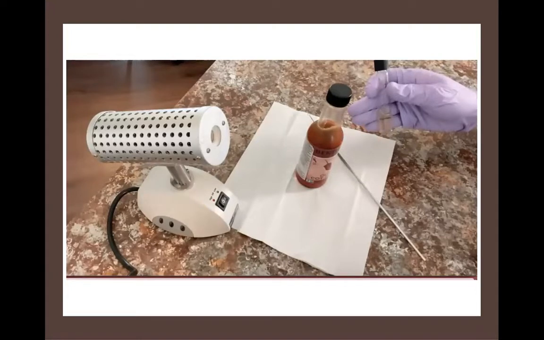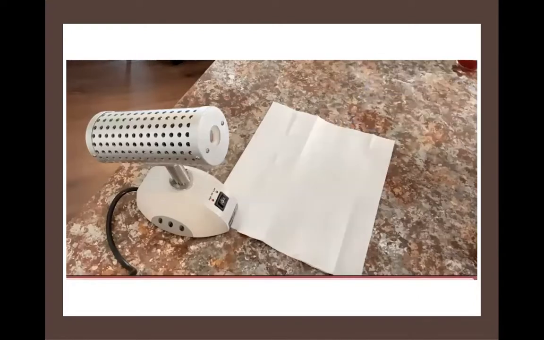It's a very brief pass through the flame. It's going to kill cells that might be on the outer lip of that tube that might be a source of contamination. And it's going to create a current of hot air just in the mouth of the tube, just for a couple of seconds, that will keep that entryway free of contaminating microbes. Now we're going to watch a transfer of cells from one tube to another tube.